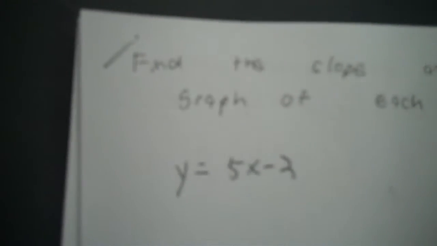Okay, pretty easy assignment on this. Find the slope and y-intercept of the graph of each equation. Well, we don't see the graph, but this is a term you need to be able to pick up on. So you're going to put slope and y-intercept. Now you're going to put a wall on the side of the equals where the y is at, and the y is by itself.